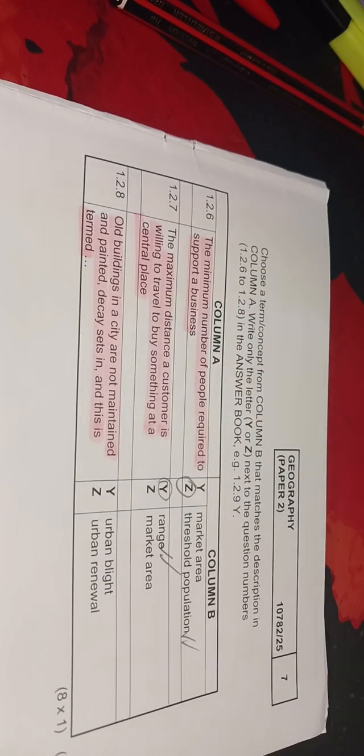Then 1.2.7, the maximum distance a customer is willing to travel to buy something at a central place. What is the answer? 1.2.7. That is your range. The maximum distance a customer is willing to travel to buy something at a central place. That is your range.